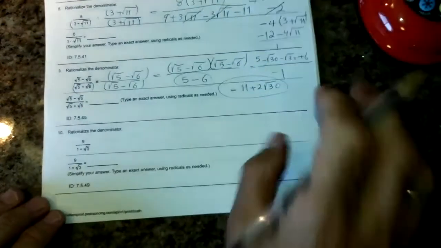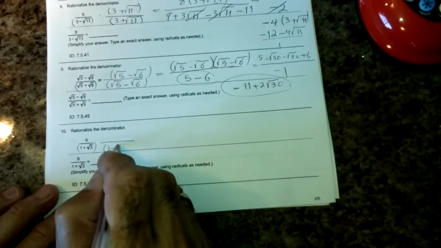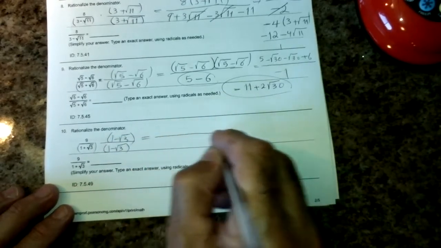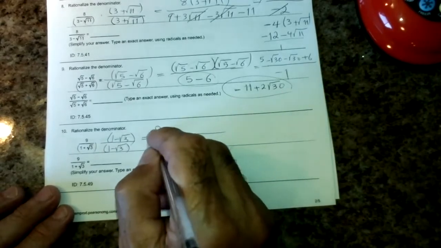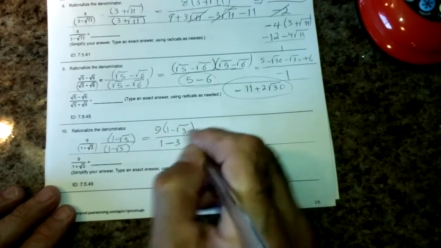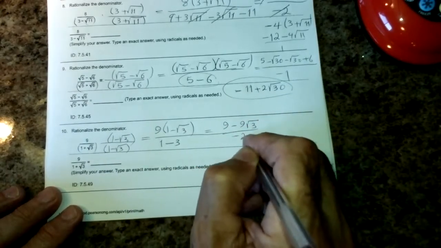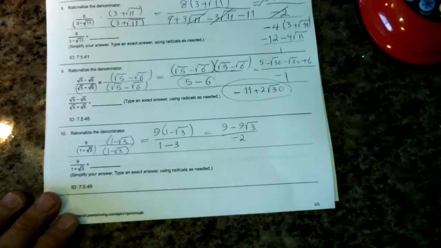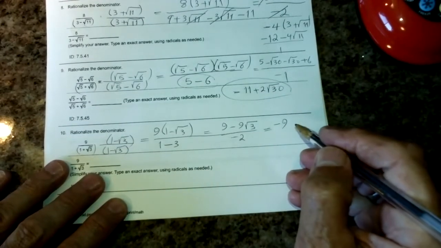Okay. Same thing here. Look, the denominator is 1 plus radical 3, right? So multiply this by 1 minus radical 3. Then what you have at the denominator is what? 1 minus 3. At the top is 9, and then you distribute 9 into that. 9 minus 9 radical 3 over minus 2. And you could also write it like this. You don't have to, but sometimes that's the way they want it in the book.